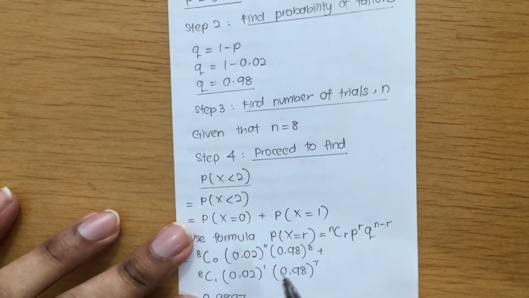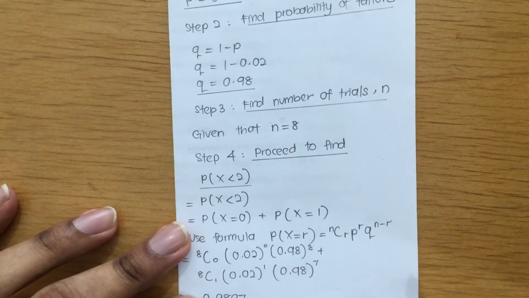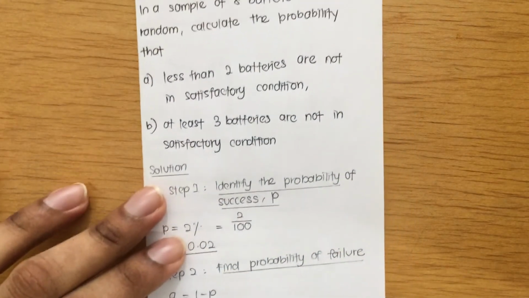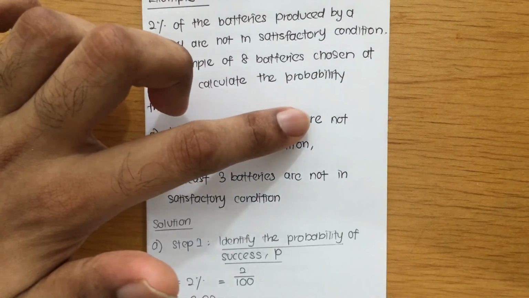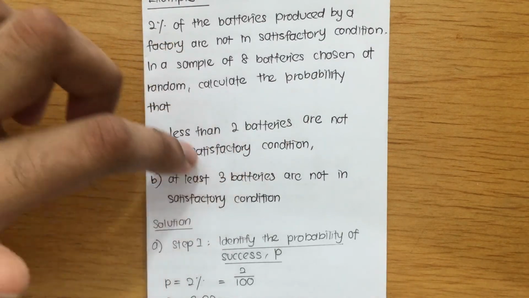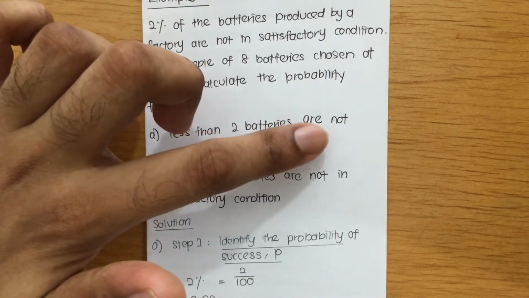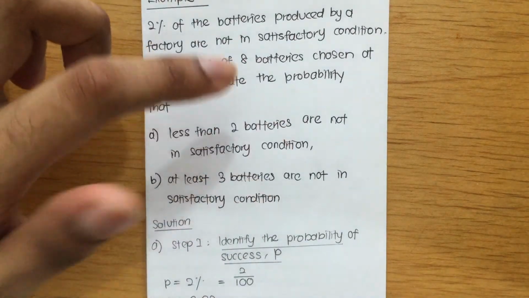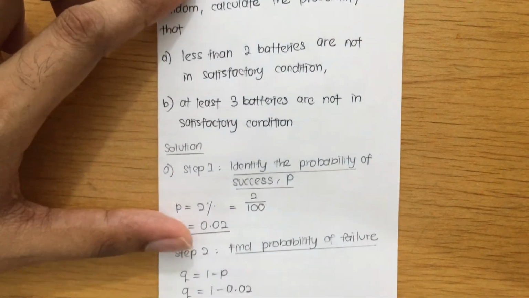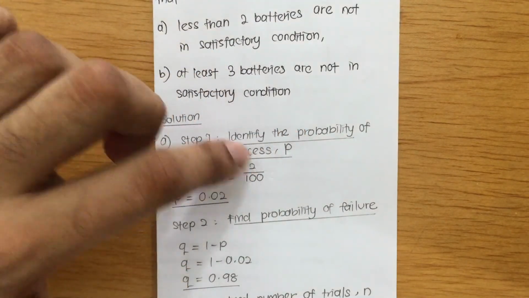You might be asking, how do you know that 0.02 is the probability of success? Let me pull back the question again. If you look in the question paper, they are emphasizing the probabilities of batteries not in satisfactory condition. So that means the question is mentioning that not in satisfactory condition is the probability of success. That is the requirement of the question. So you need to know the requirement of the question, guys, so that it's easier for you to find the probability of success.